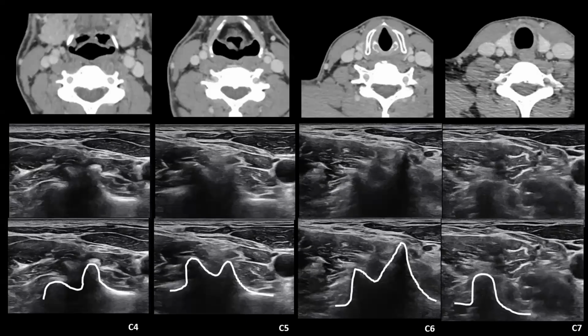On thyroid US, you can see the transverse process of C4 to 7 in the lateral neck. As I told you, the most prominent part on US is the anterior tubercle of C6. Posterior tubercles are placed deeper, which makes them hard to see on US.